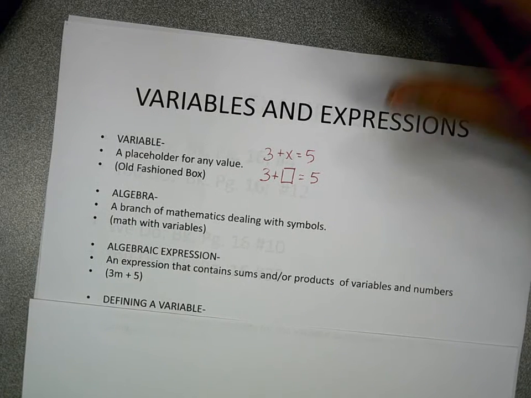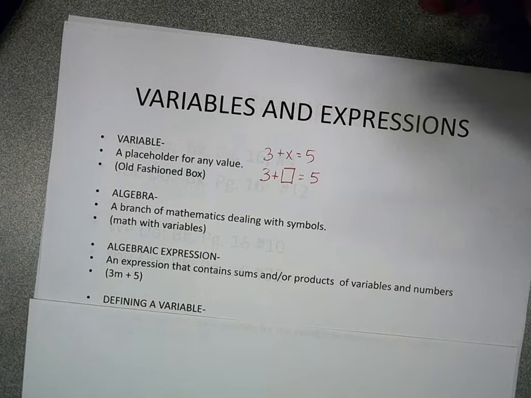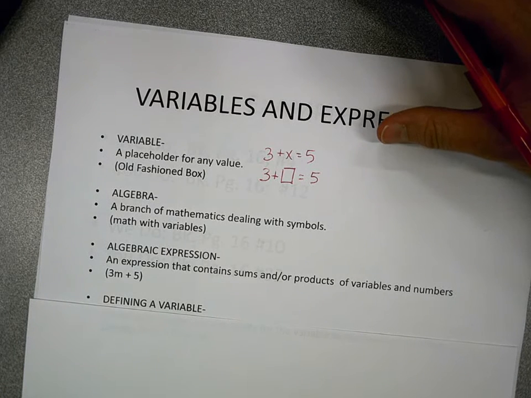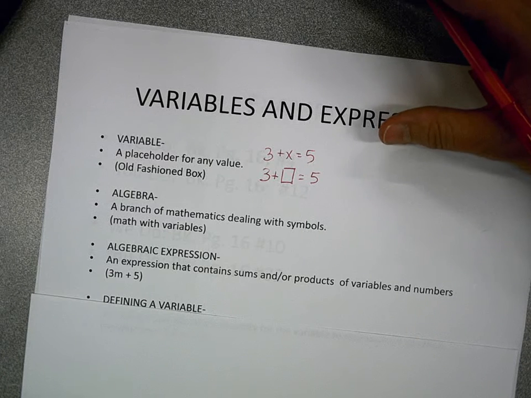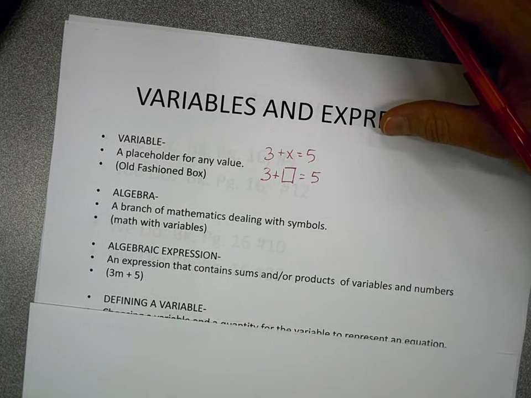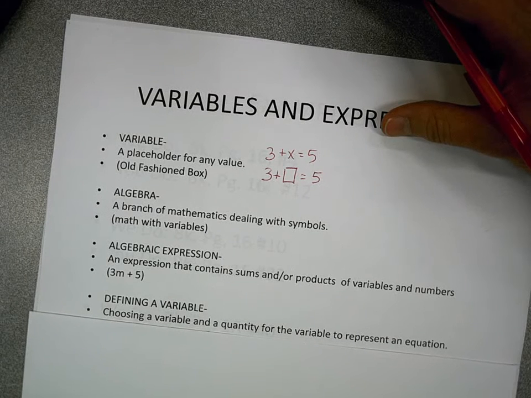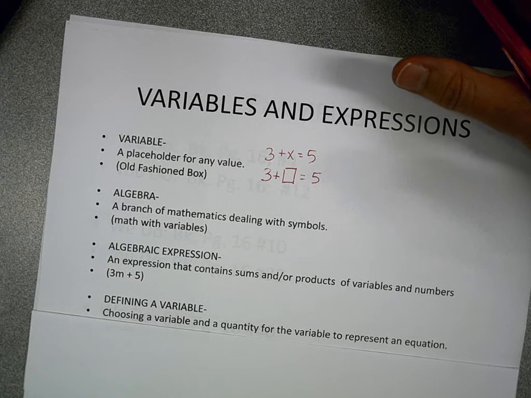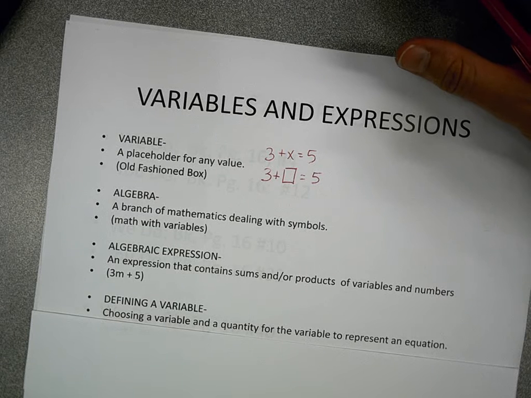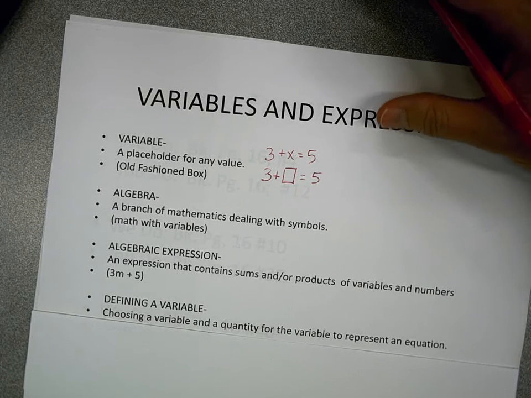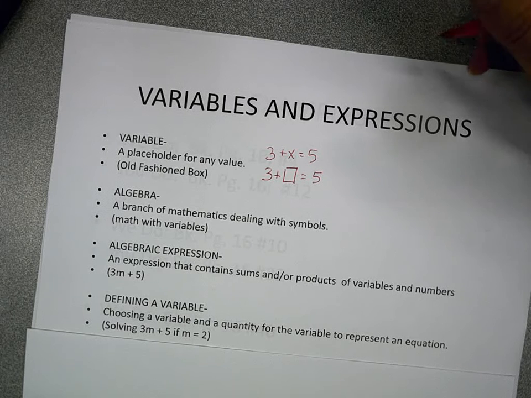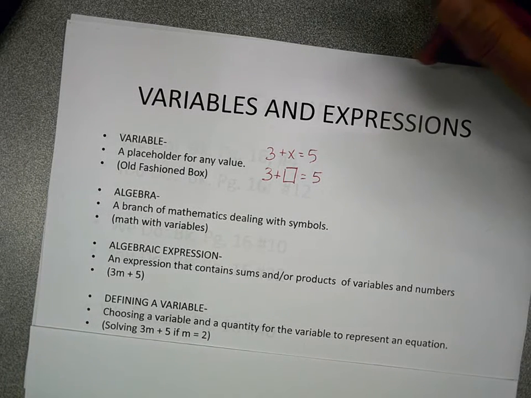The next phrase is defining a variable. You're going to see this in your book today at times, so you'll need to know what it means, or even in the future. Here's what it's asking you to do: choosing a variable and a quantity for the variable to represent in an equation. For example, when they ask you a question like solving 3m + 5 if m equals 2, they're telling you what m is. That's when they're defining a variable.